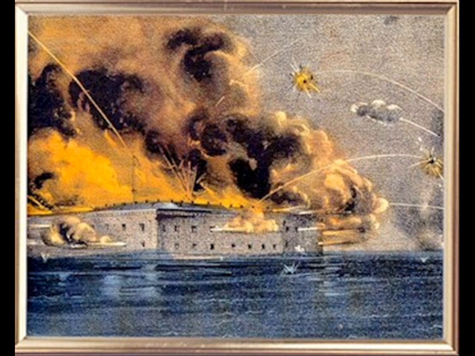The first slave state to secede was Virginia, followed 5 weeks later by Arkansas, Tennessee, and North Carolina. These made up the 11-state Confederacy. The Confederacy had a population of 9 million people, including nearly 4 million slaves.